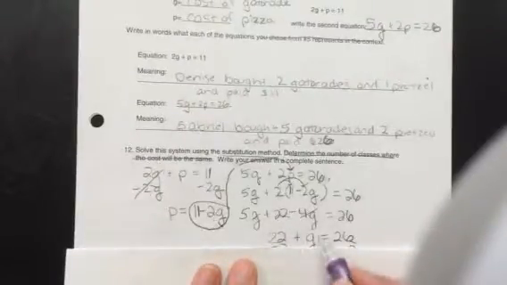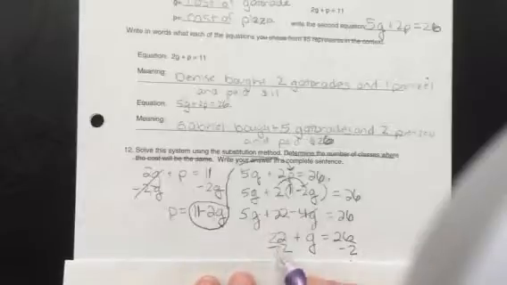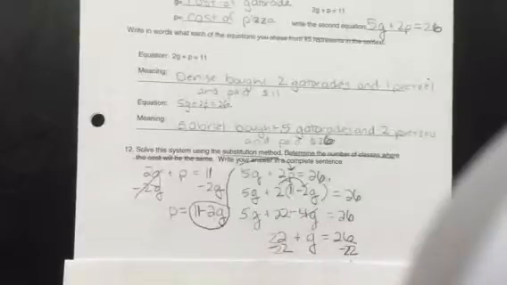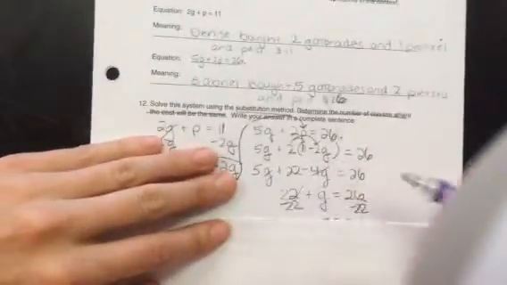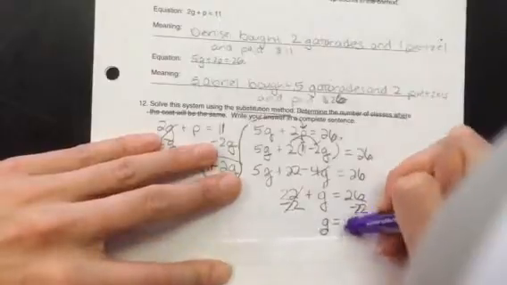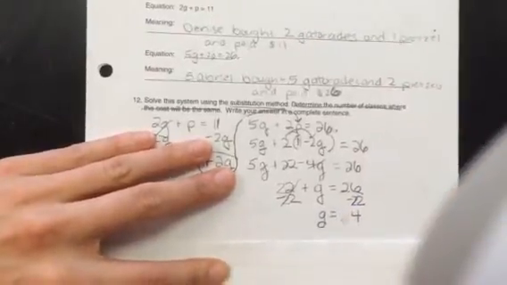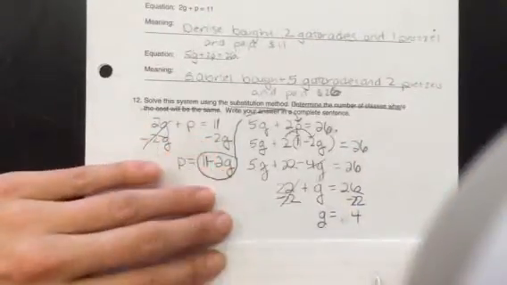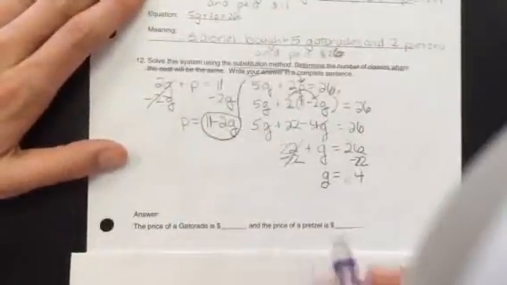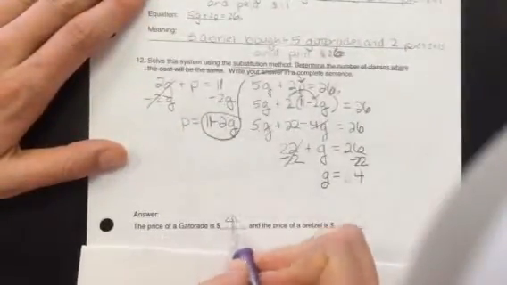I'm trying to get G alone, so I'm going to subtract 22 from both sides. Because 22 minus 22 is 0, I'm left with G equals 26 minus 22, which is 4. So I know a Gatorade costs 4. I can write that in. The price of a Gatorade is $4.